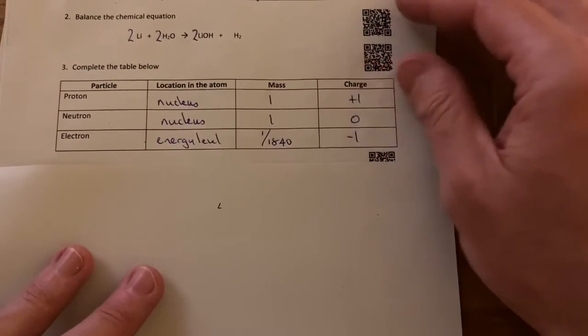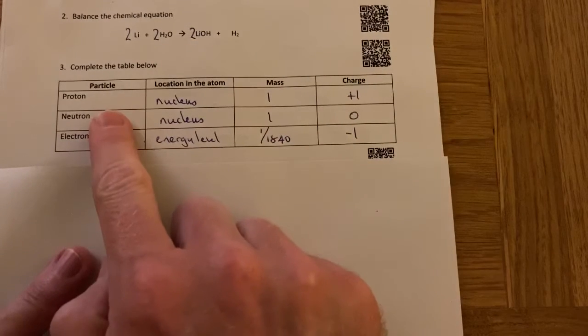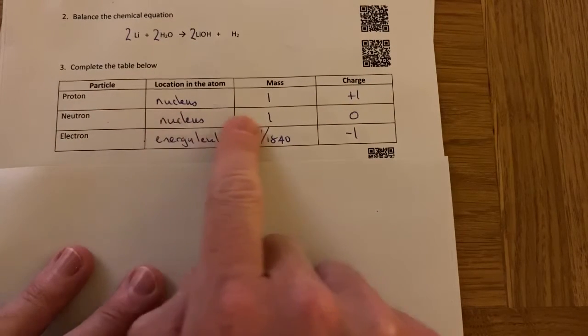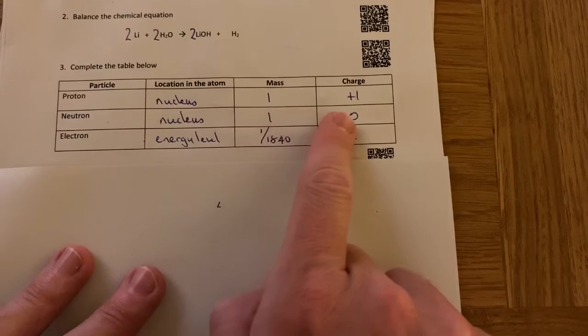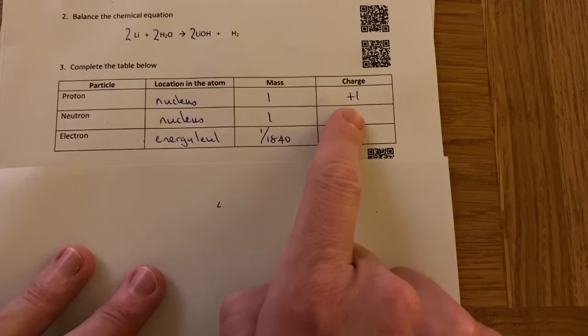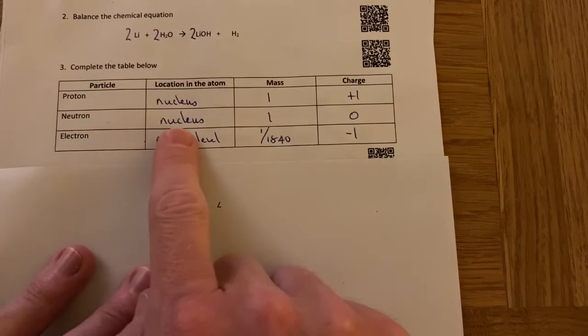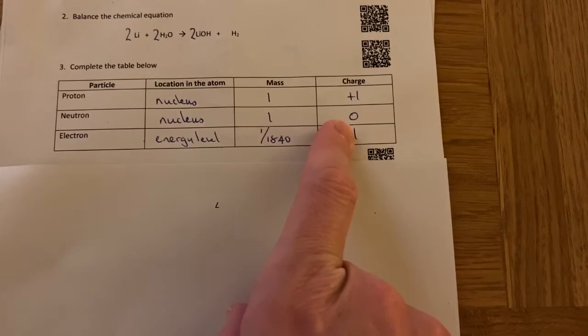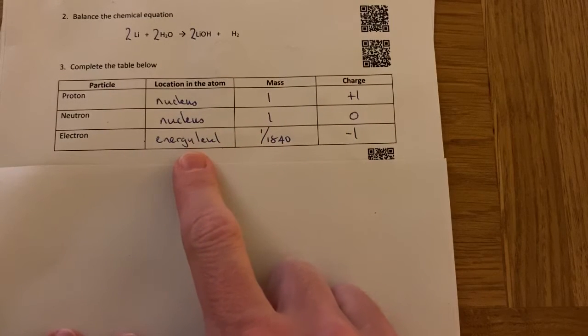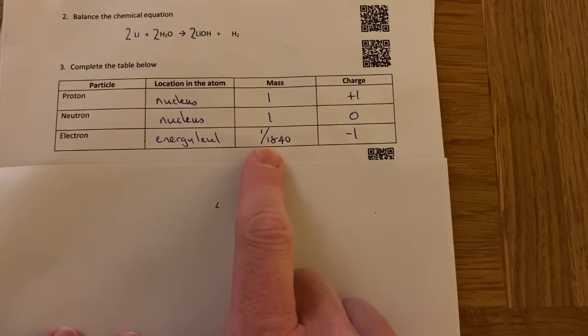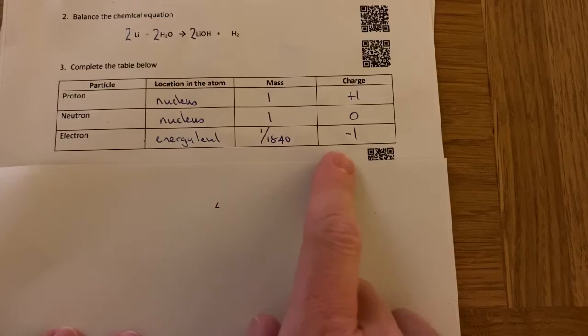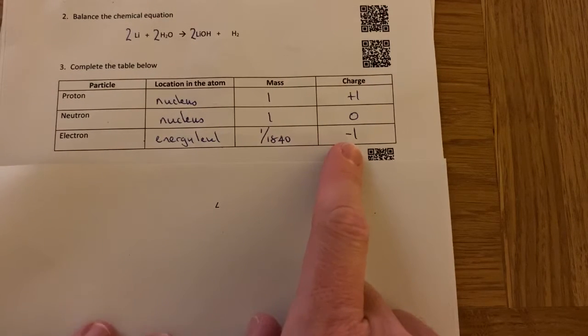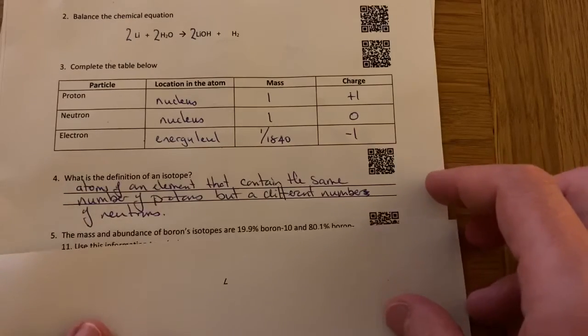Complete the table. Really important information here that we need to know. So the proton is in the nucleus. It has a mass of 1 and its charge. Make sure you put +1, not just 1, or not just plus, but +1. Neutrons are in the nucleus as well. Their mass is 1 and they have no charge. They are neutral. And electrons, they live in the energy level. Their mass is 1/1840 and the charge is -1. Again, you must have the minus and the 1 in order to get the mark for that.